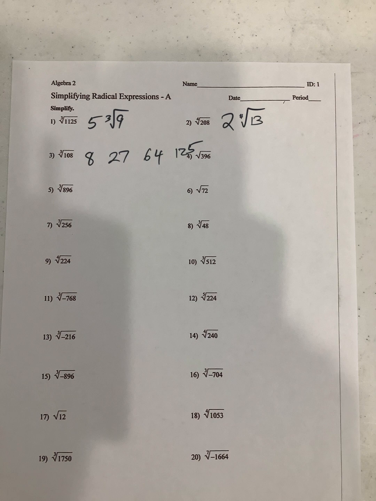Now, what I'm looking at is, 64 won't go into 108. 27 might, so use your calculator to figure that out. 8 goes into 108, doesn't it? 11 times 8 is 88. 12 times 8 is 96. 13 times 8 is going to be 104, so that's not going to work either. What about 27? 4 times 27 is 108. So 27 and 4. All right, so 27 times 4.